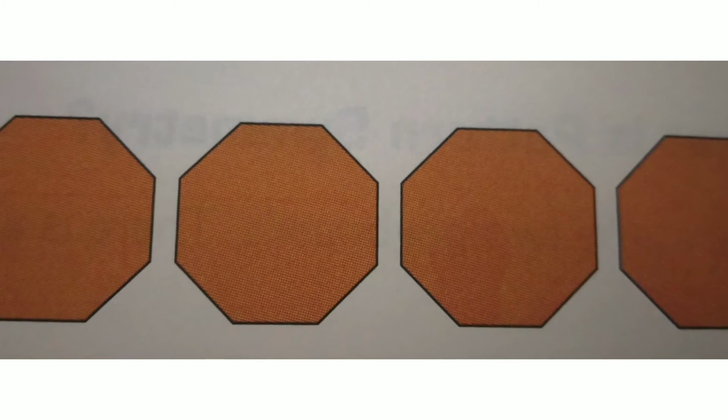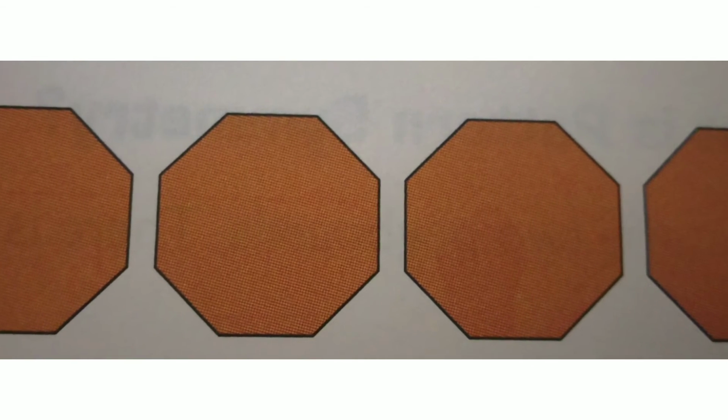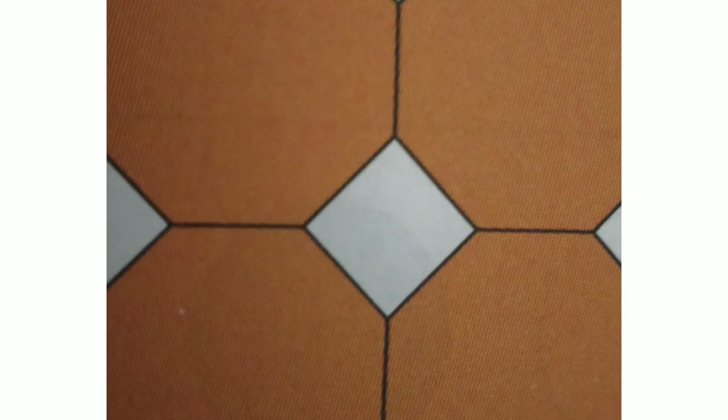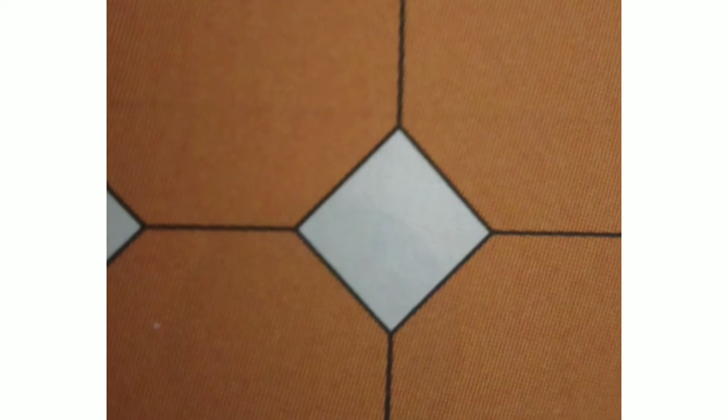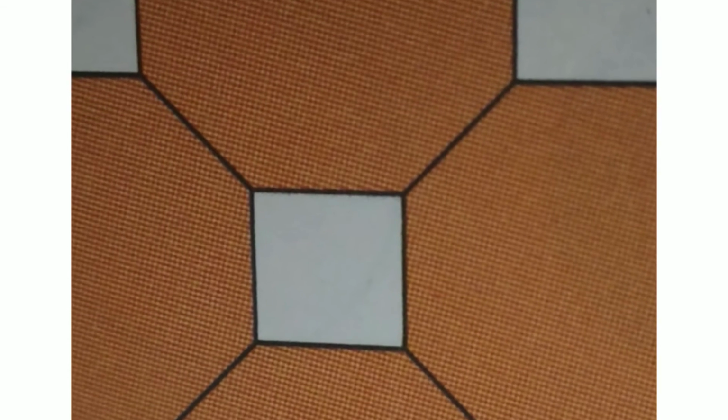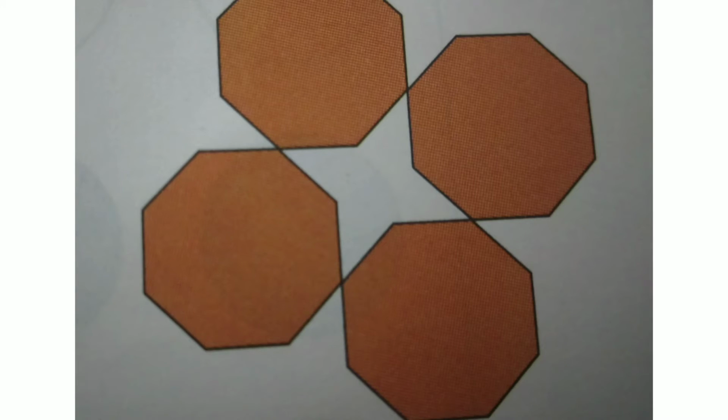For example, we can design a diamond, we can design a square in the middle by arranging the octagons. We can design a particular eye, which is from our alphabets, by arranging the octagons in a different way, or we can form a star also.